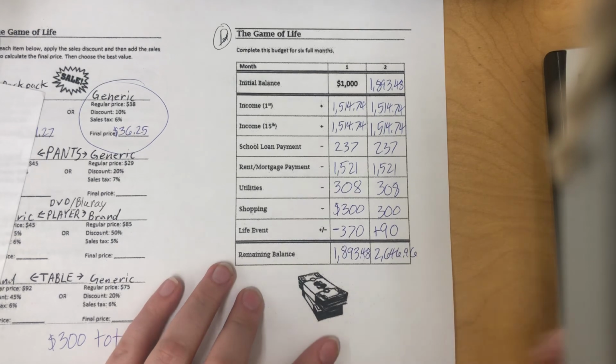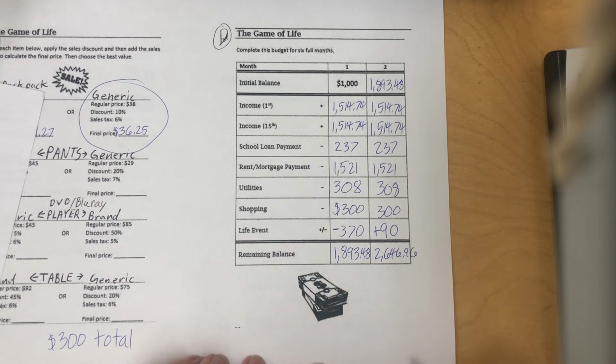Now this is my final remaining balance. You will need this number to finish part 3 of the Game of Life.